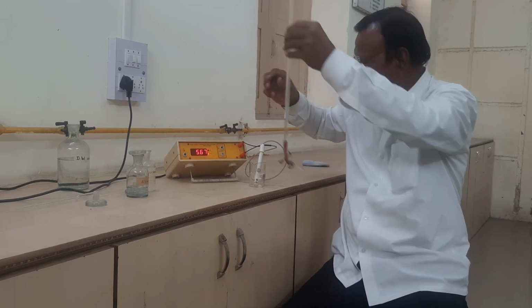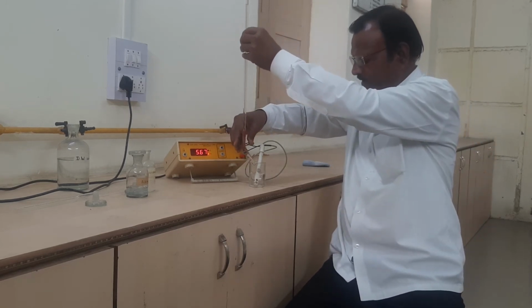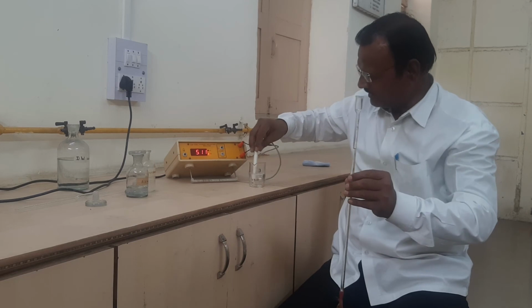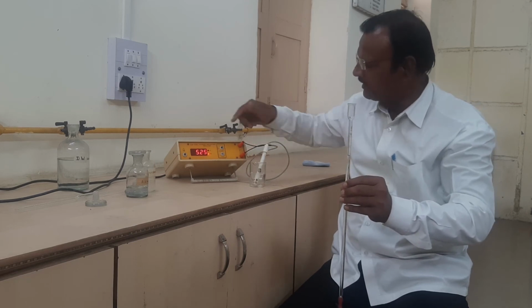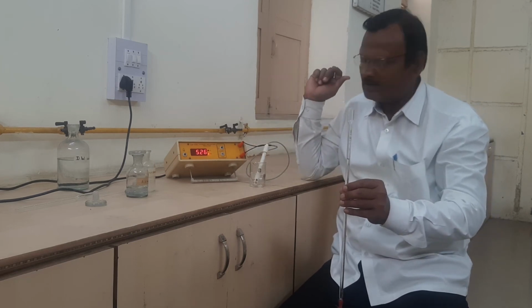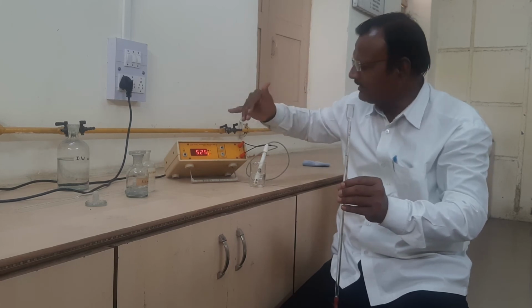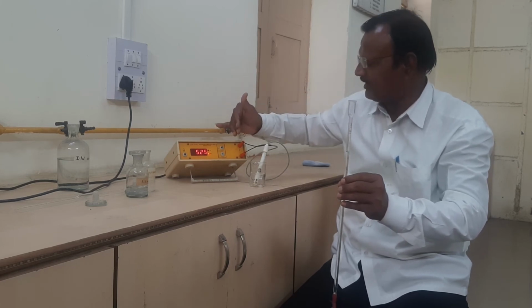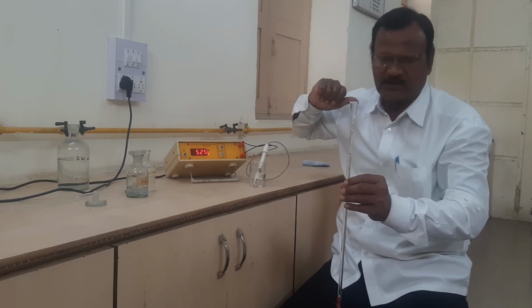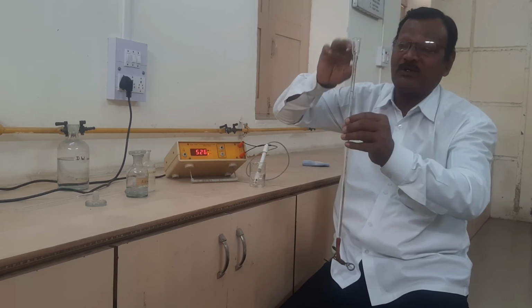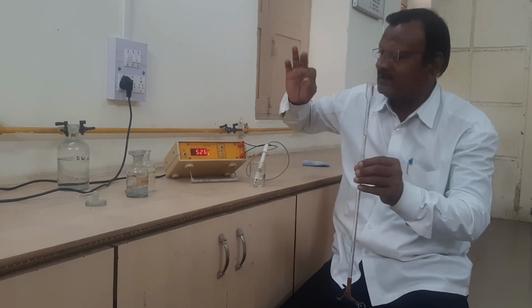Then again we have to add 0.5 ml. Then we have to stir again and record the third reading. The reading is at first high. After addition of alkali, those readings will decrease. Then we have to add up to the total amount of strong alkali, that is 12 ml.